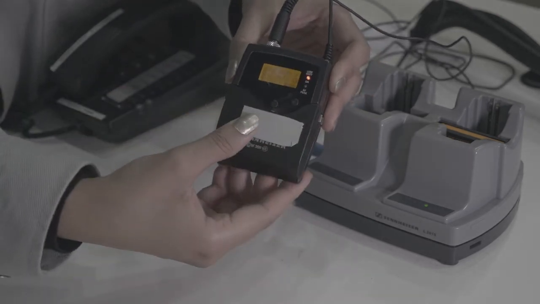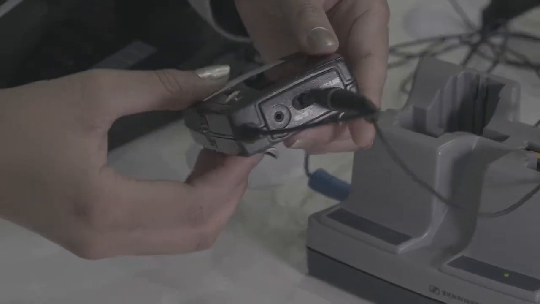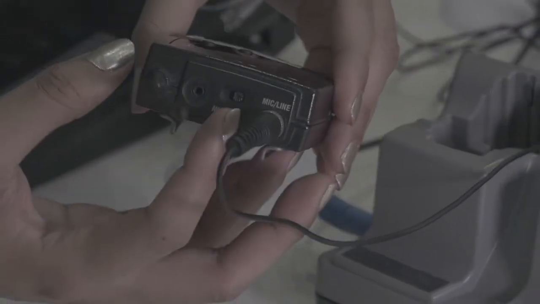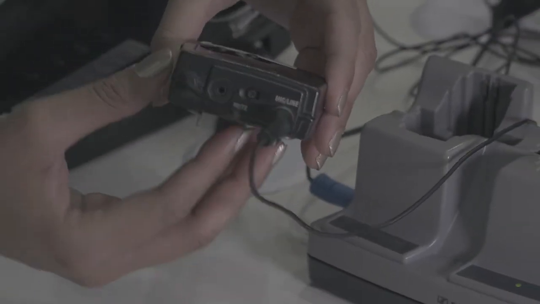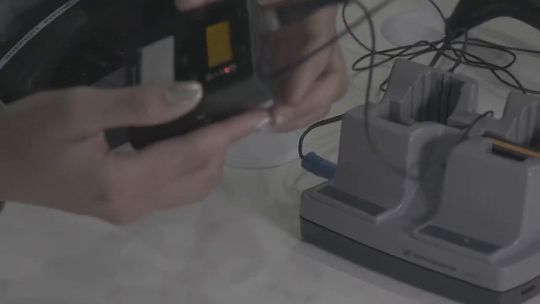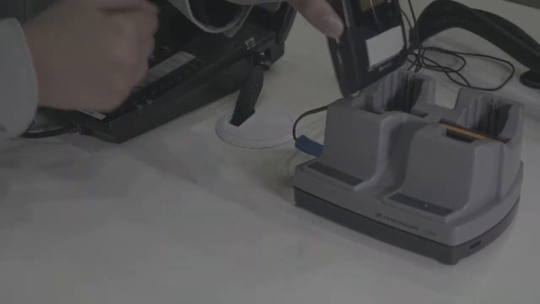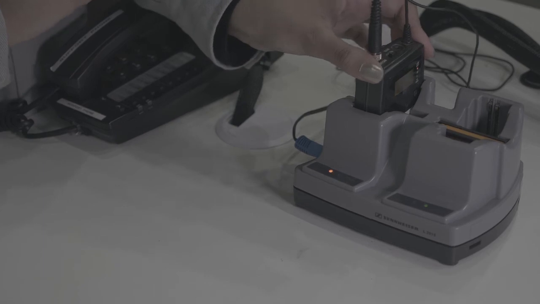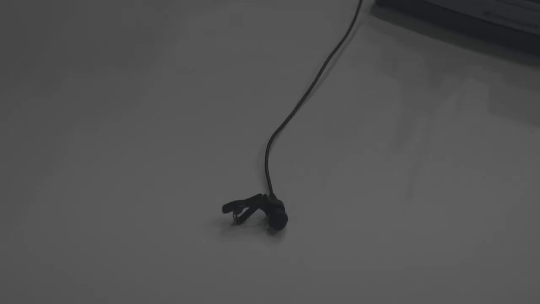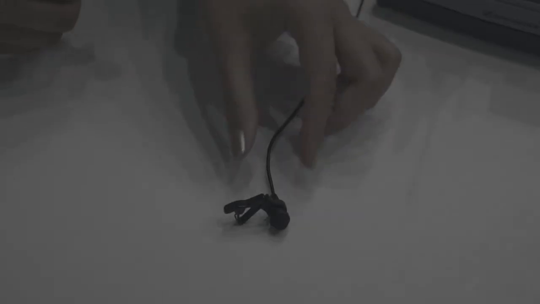Close the flap, and then check that the mute switch on top of the device is off. When you have finished with the wireless microphone, replace it in the charging cradle, so it is charged and ready for the next lecturer. Then take the microphone and clip it to your clothing, about 6 inches below your chin.